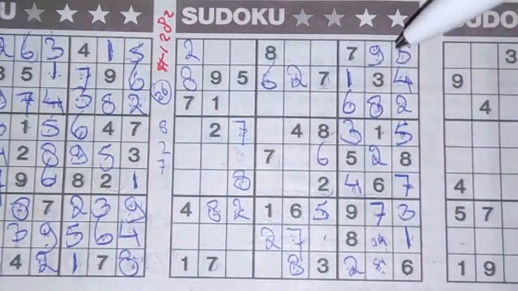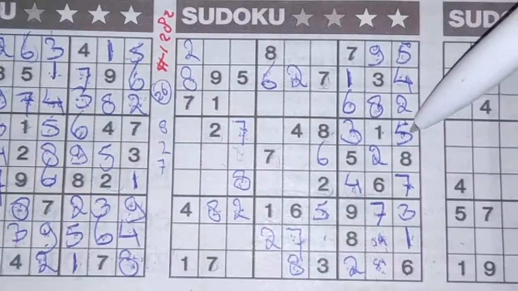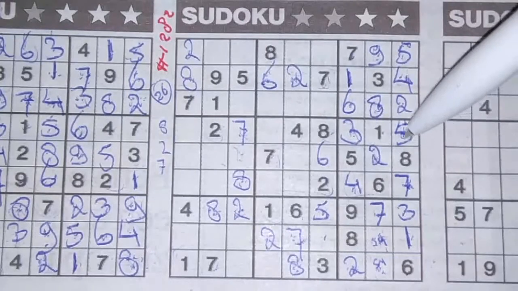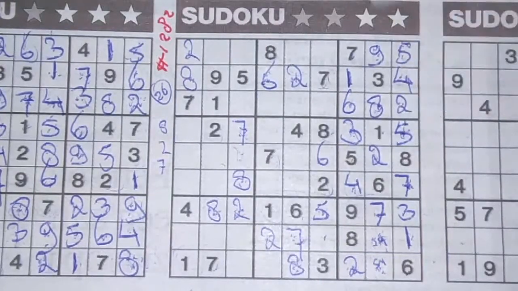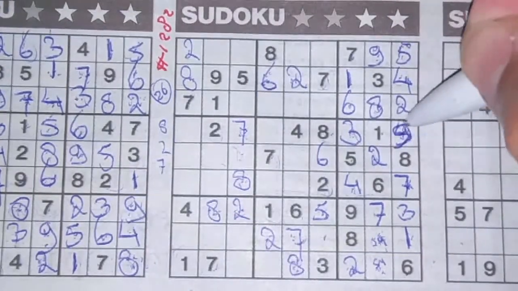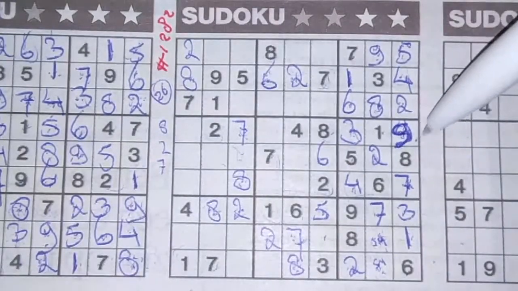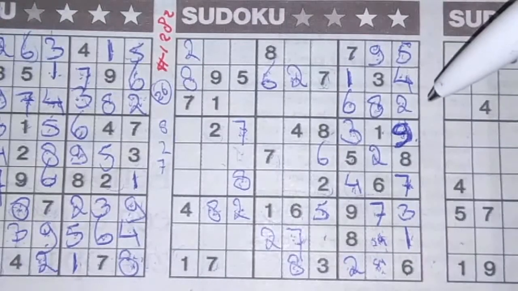Digit number 3. Oh, wait, not the 5 and the 7. Because we have a 5 here, the 9. Correction, this is a 9. 9 is missing. Almost made the mistake. Almost.